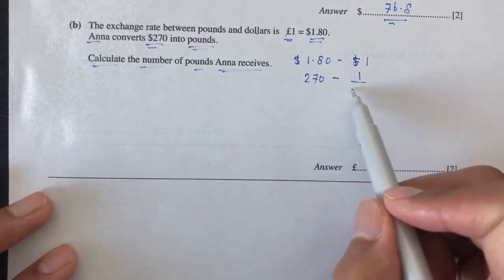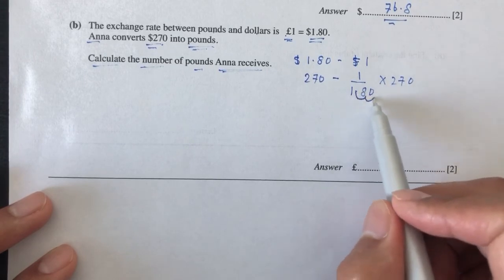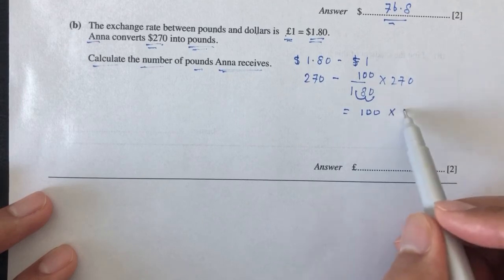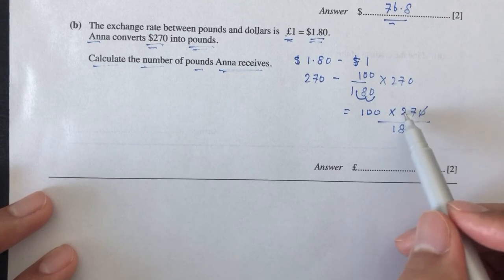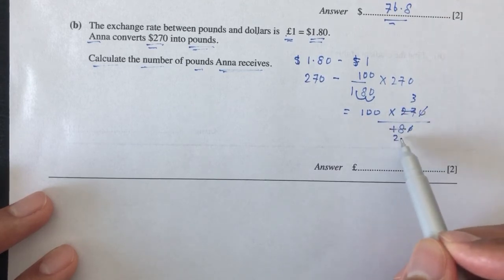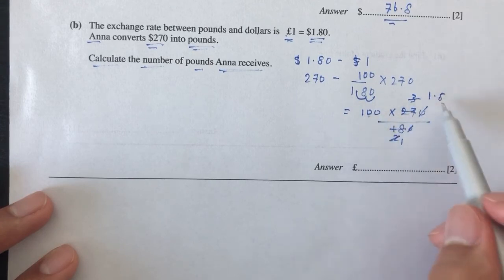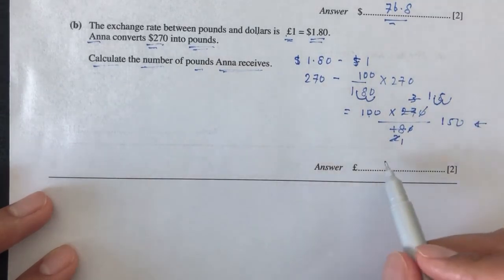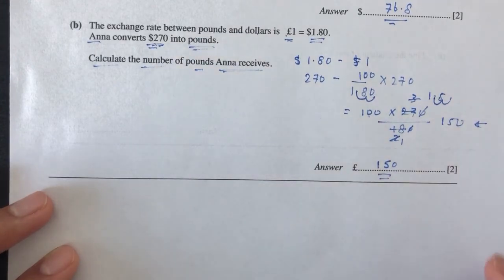It will become 1 over 1.8 times 270. So we can move 2 decimal places here. We have to add 2 zeros here. We get 100 times 270 divided by 180. So 0, 0 divided by 9. We have 3, 2, and we have 1, 1.5. So 1.5 times 100, that will become 150. So the answer will become 150 pounds she will receive if she changes $270. So that was question 23.